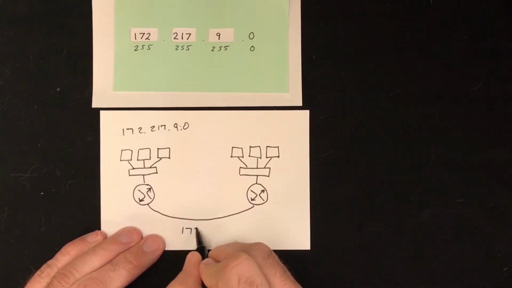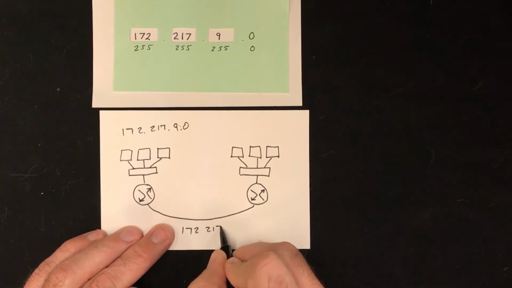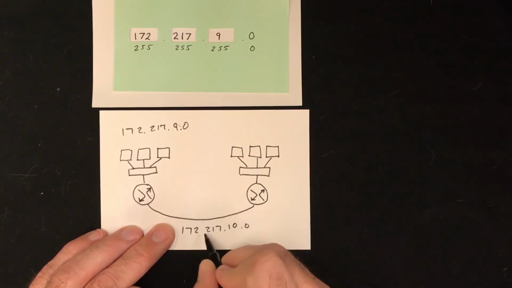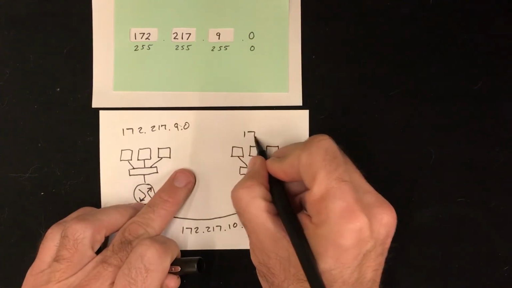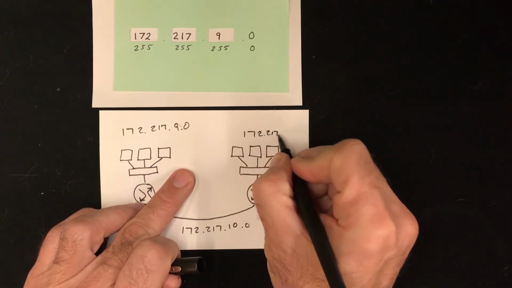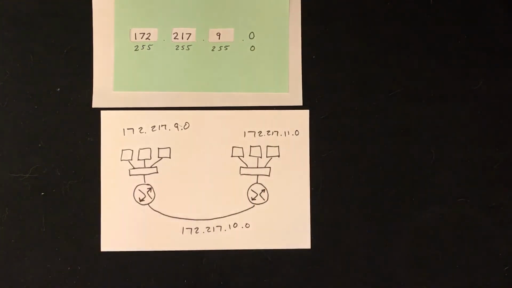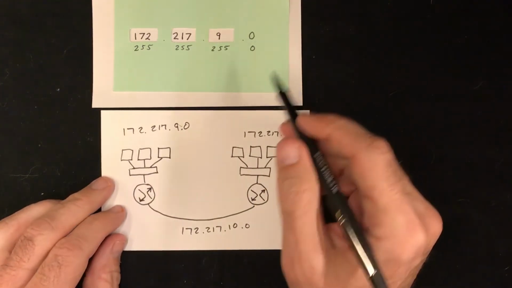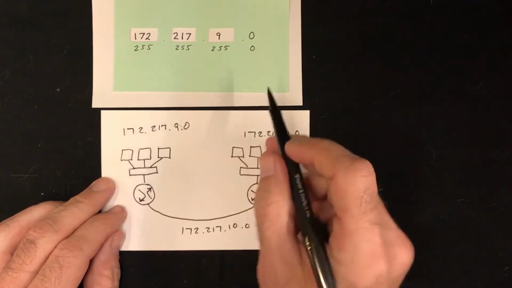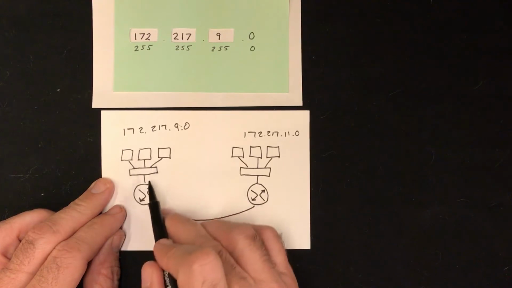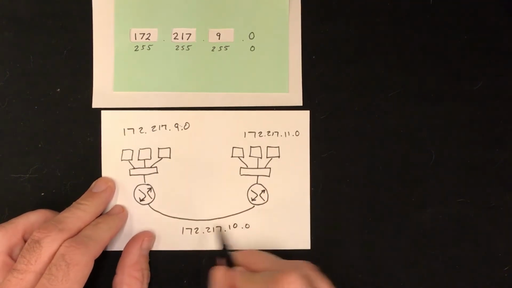and then I would need to change this number for the other two. So 172.217, maybe a 10.0 for this subnet, and 172.217.11.0 for this subnet, something like that. And then you would base your IP addresses off of that. So as long as there's a 9 in all of these three machines plus the router, and a 10 on these connect.